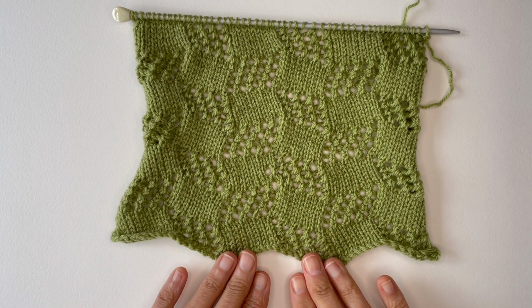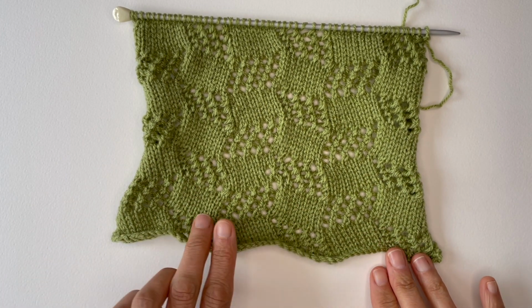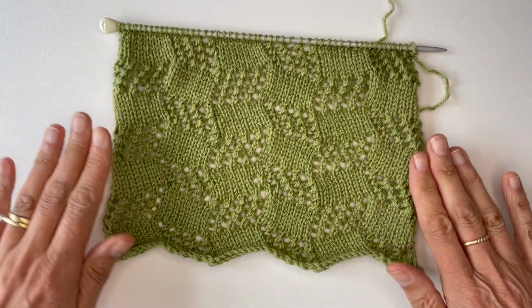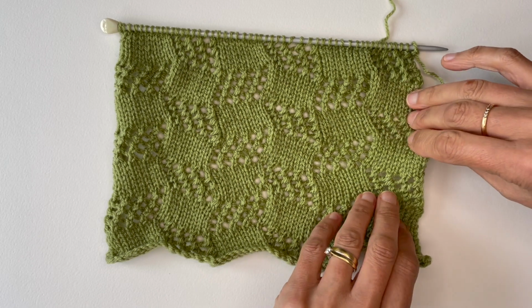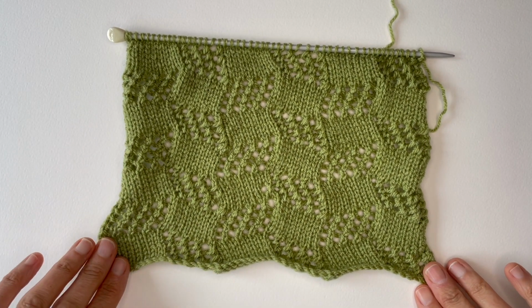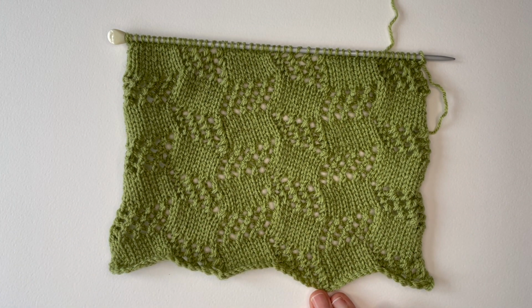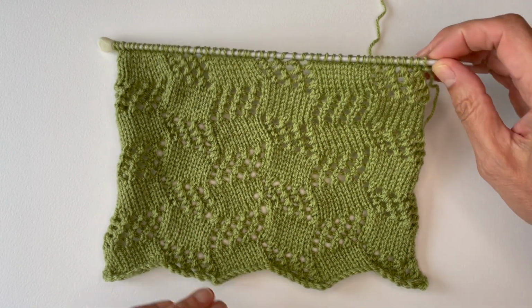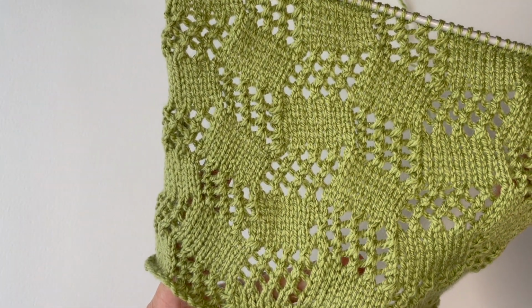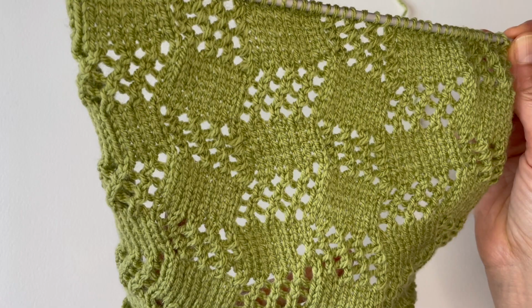And the cast on edge has this wavy effect. And the sides, they do want to curl in a bit. So depending on the project, it might be a good idea to have a few edge stitches as well. I think this is a fun fabric which could look really good as a sweater or a cardigan.